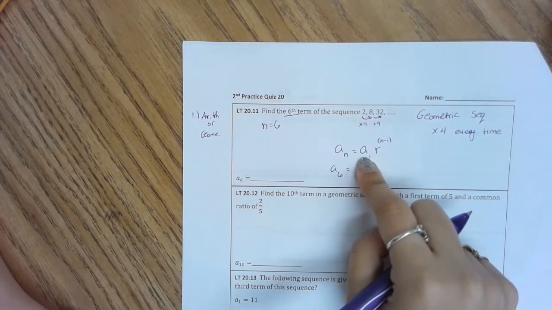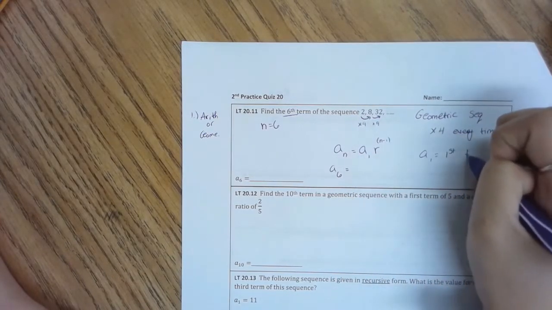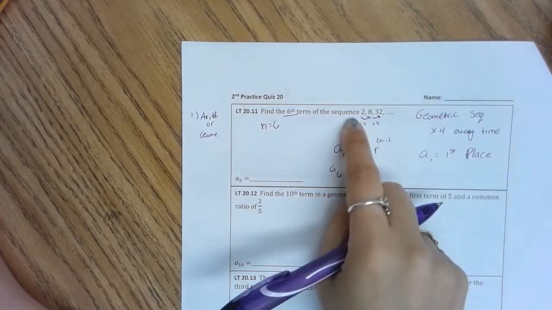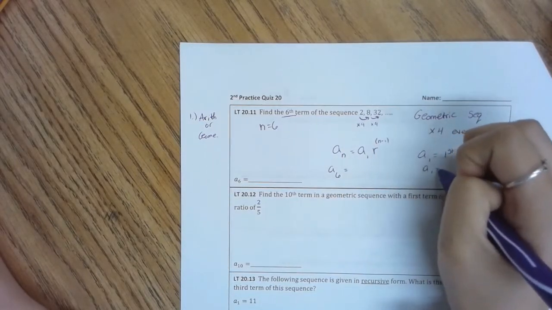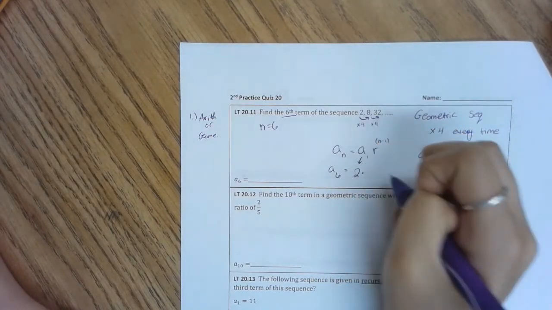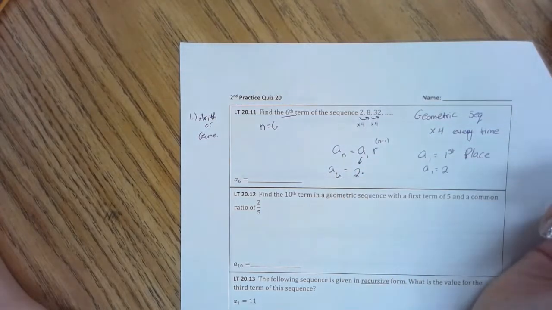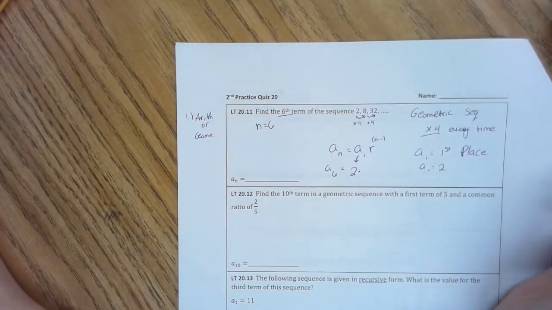A1 means what's the first term? A1 is the first term, and it looks like it's 2, so that's what I'm going to plug in. 2 times R, which is what we multiply by every time, the ratio, and we multiply by 4 every time.